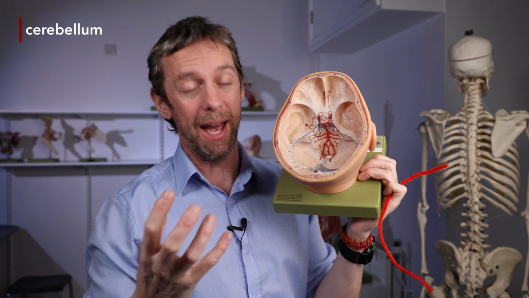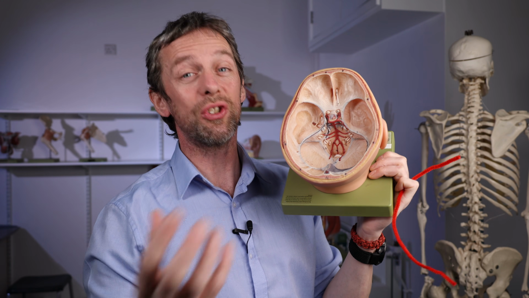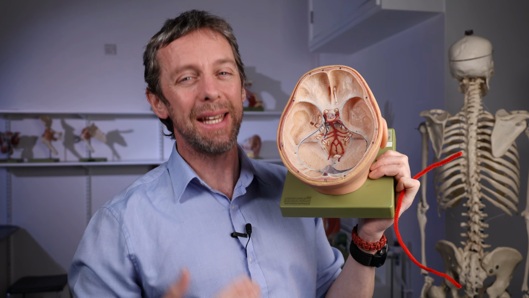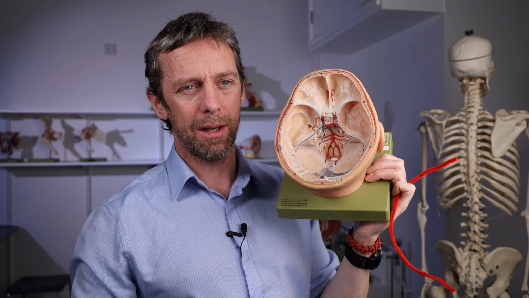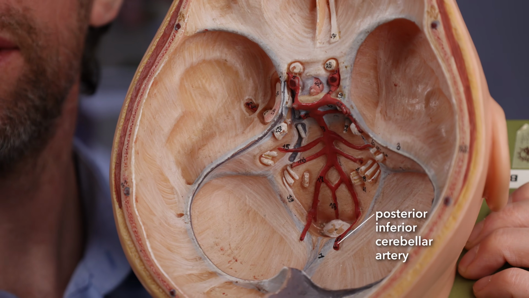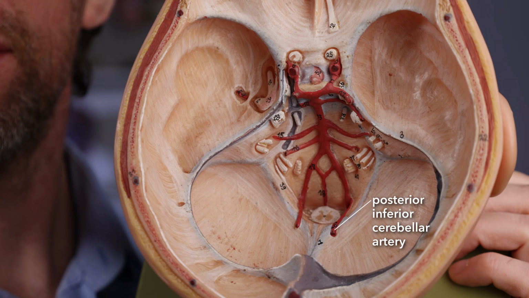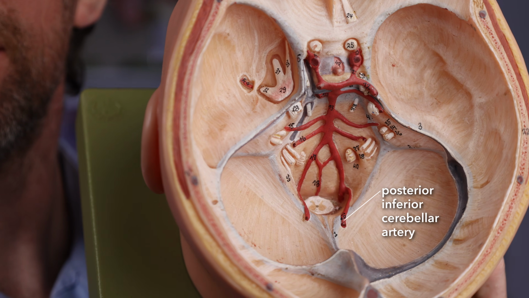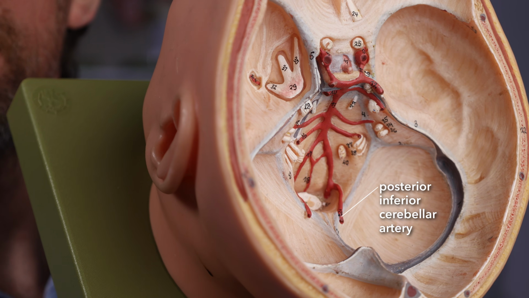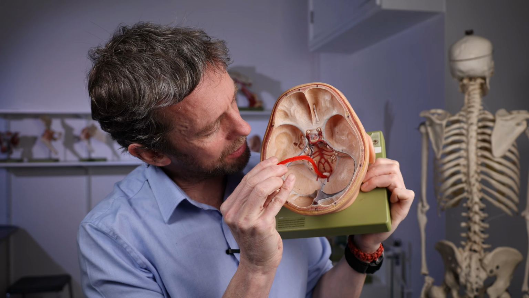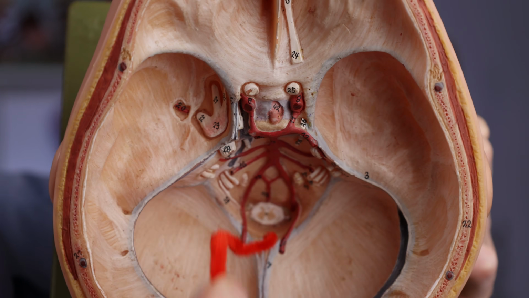The cerebellum has a bunch of arteries called the cerebellar arteries. And the posterior inferior cerebellar artery, it gets abbreviated to PICA, but I don't like abbreviations. The posterior inferior cerebellar artery, there's one on either side, gives off the posterior spinal artery in most people. And it kind of runs posteriorly. You can see how that runs around the spinal cord.